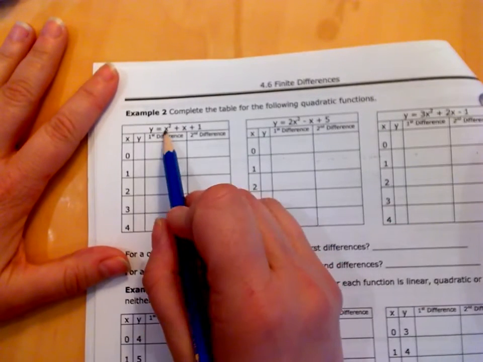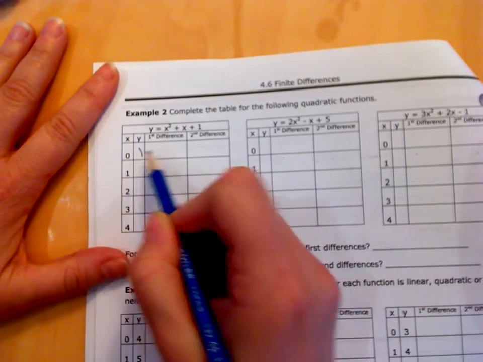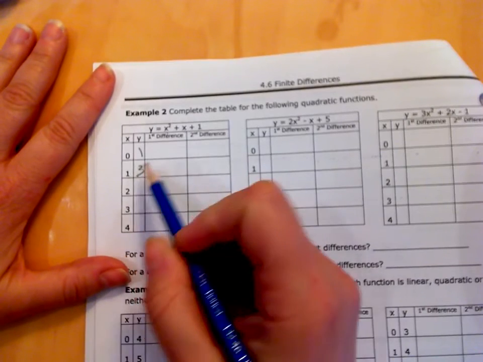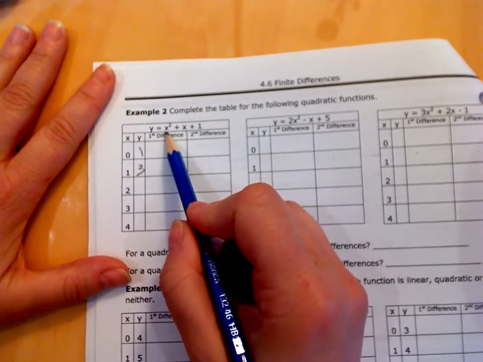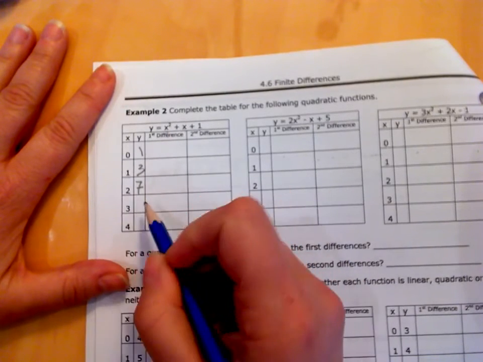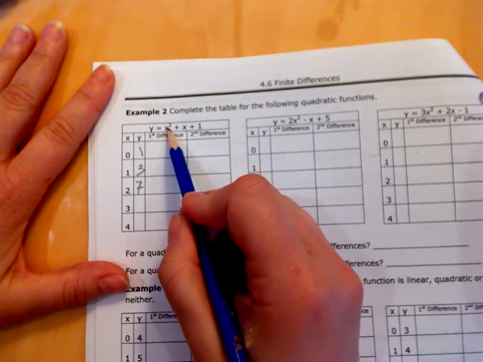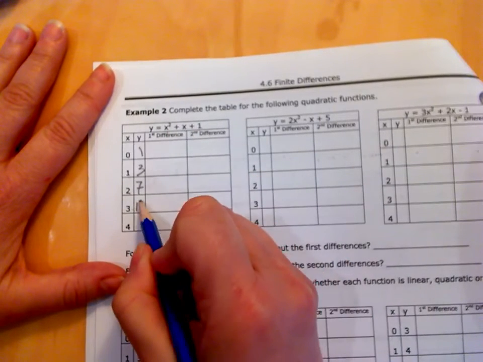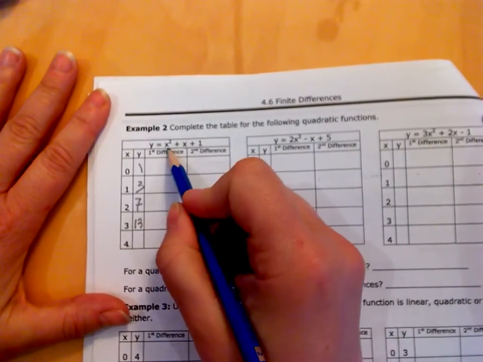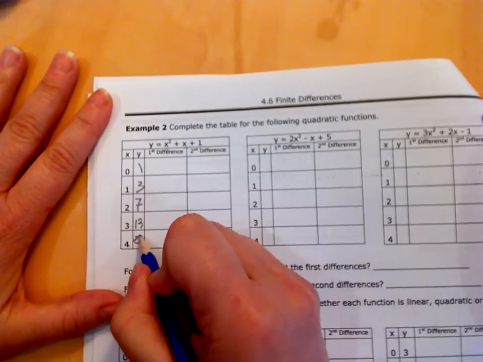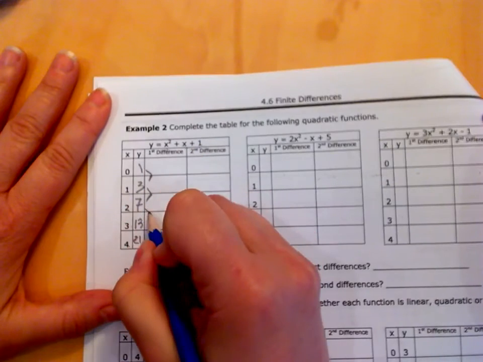When x is 0, 0 squared plus 0 plus 1 is 1. When x is 1, we have 1 plus 1 plus 1, which is 3. When x is 2, we have 2 squared is 4, and 4 plus 2 is 6, plus 1 is 7. When x is 3, we have 3 squared is 9, plus 3 more is 12, plus 1 more is 13. And when x is 4, we have 4 squared is 16, plus another 4 is 20, plus 1 is 21.